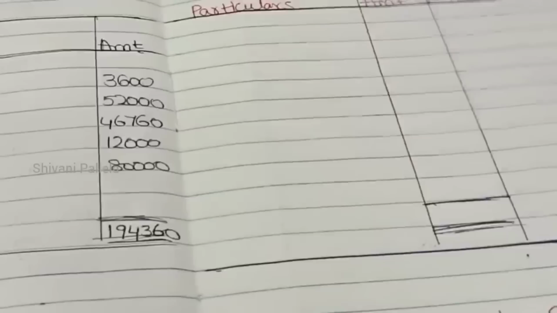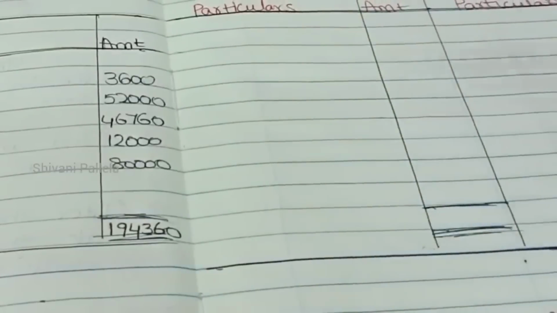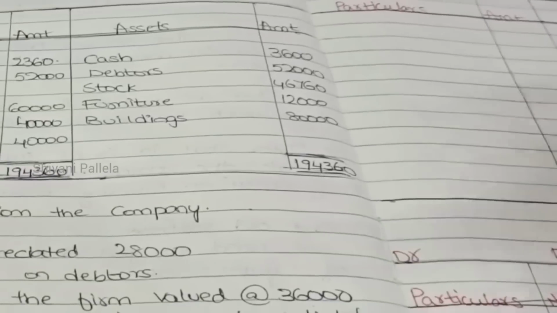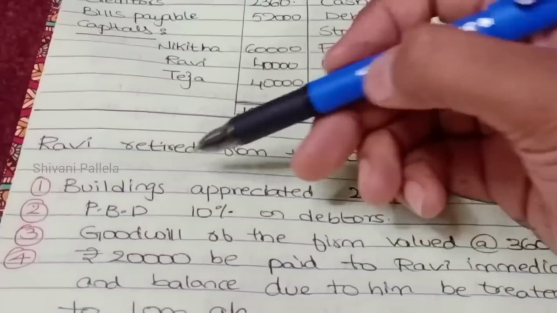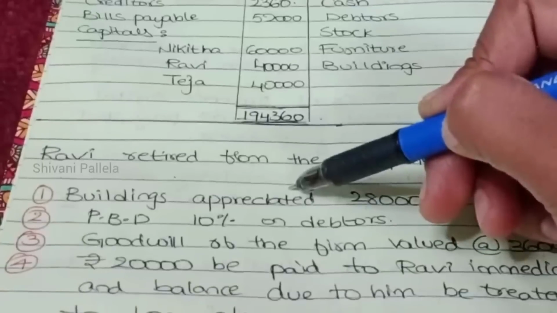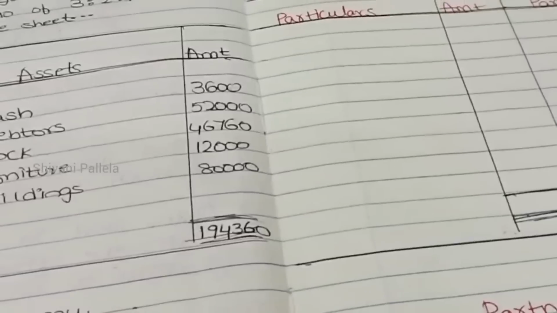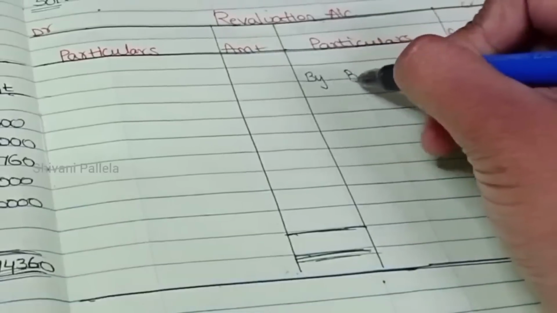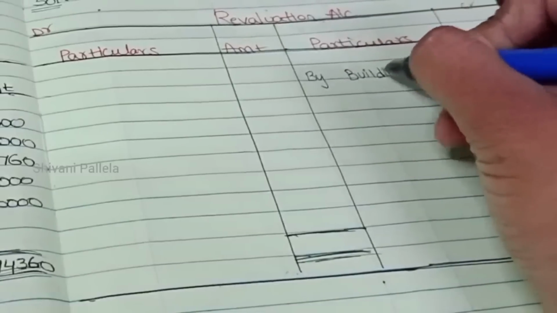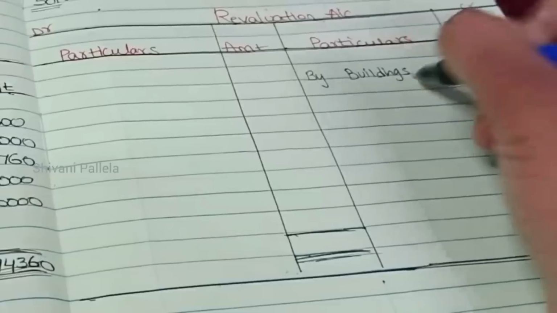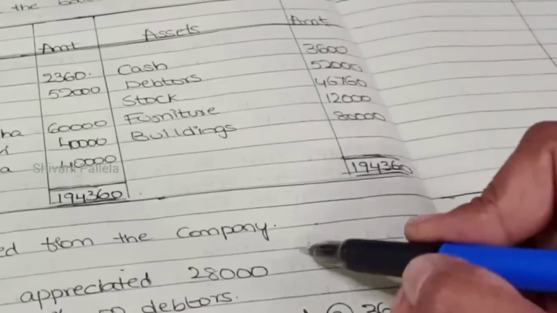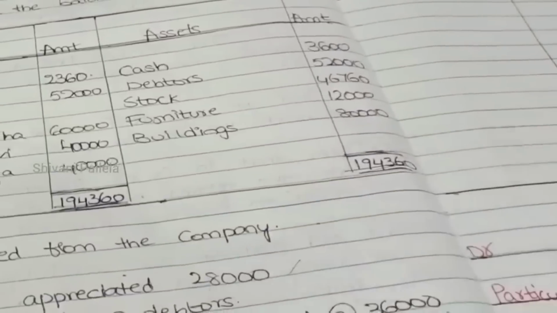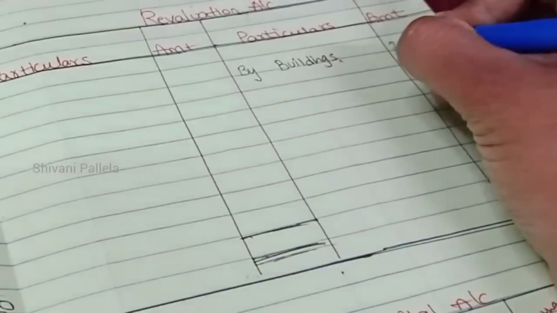To prepare the revaluation account, what will come? Assets increases and decreases, what will come. Okay. Buildings appreciated. Appreciated means we need to give it on the credit side. So by buildings. How much is it appreciating? Direct amount they have given, 28,000. So 28,000 here I am writing.